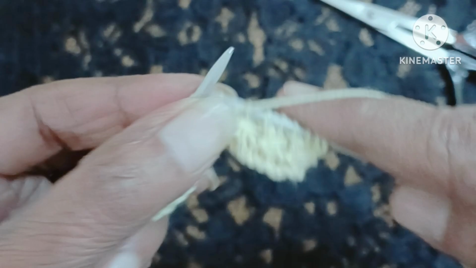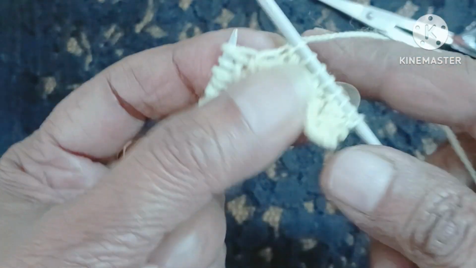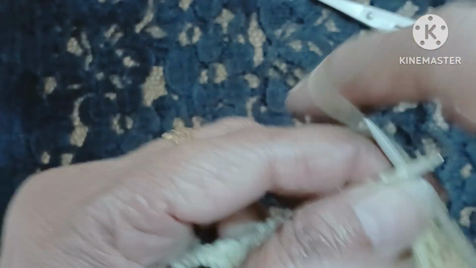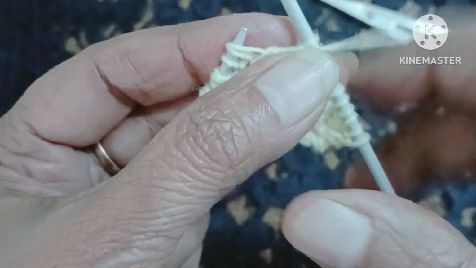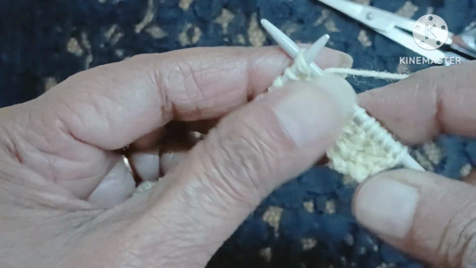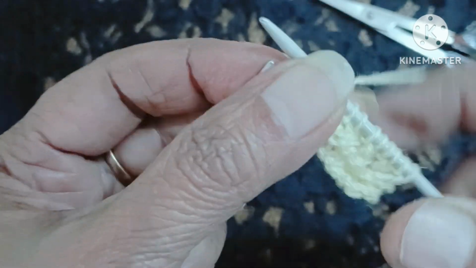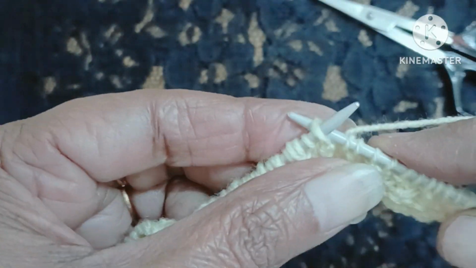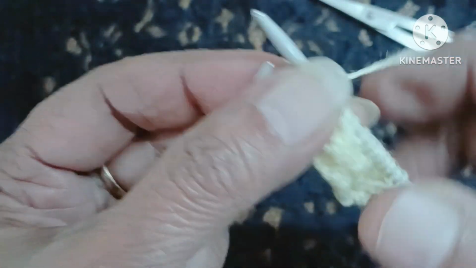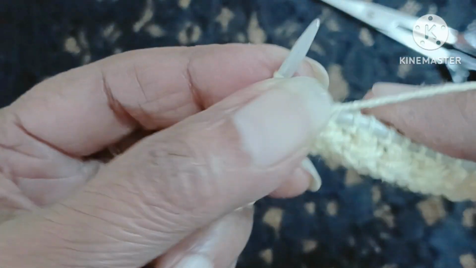Purl 1, knit these 2 stitches from the back loop. Purl 1, knit these 2 stitches from the back loop. Purl 1 and repeat this.